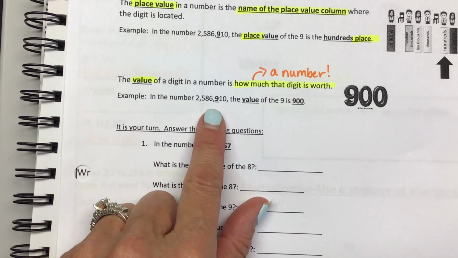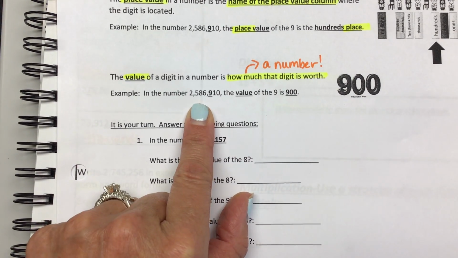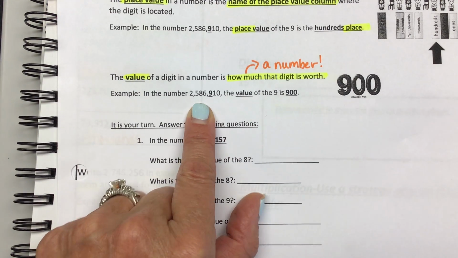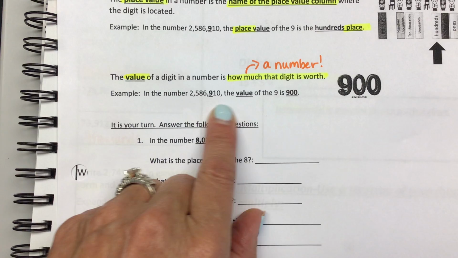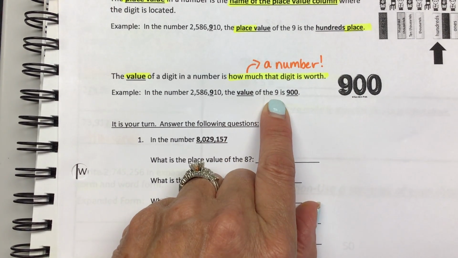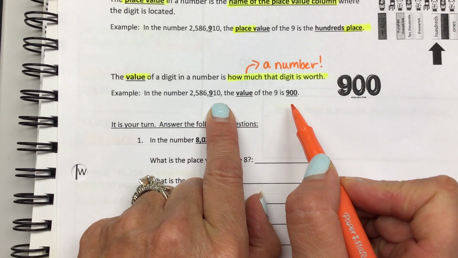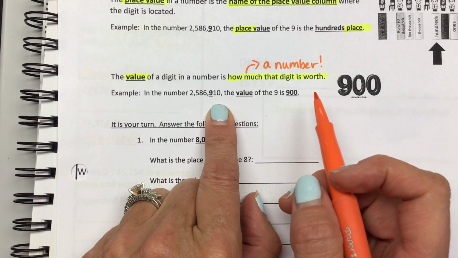Here's an example. It's the same number, 2,586,910. The value of the 9 is 900. It's not a word. The value is a number.